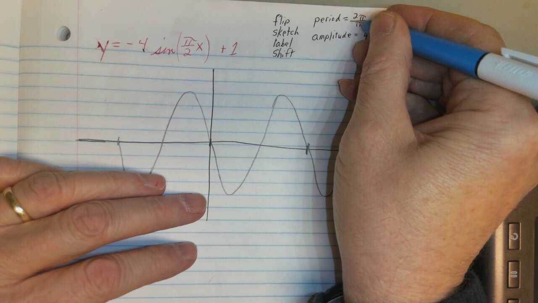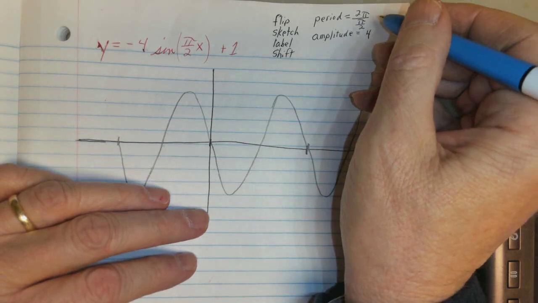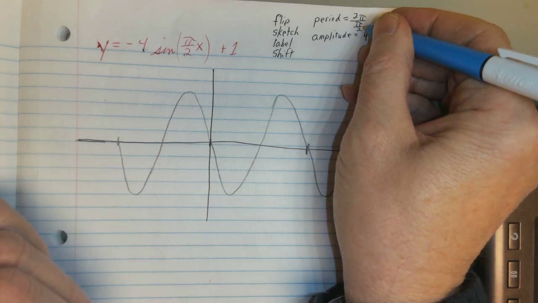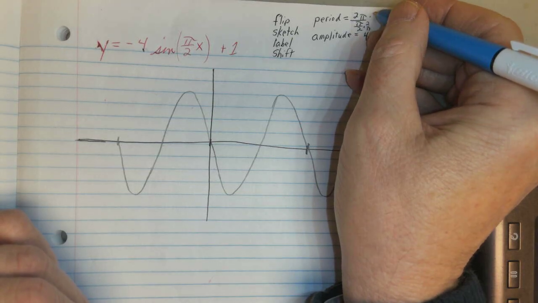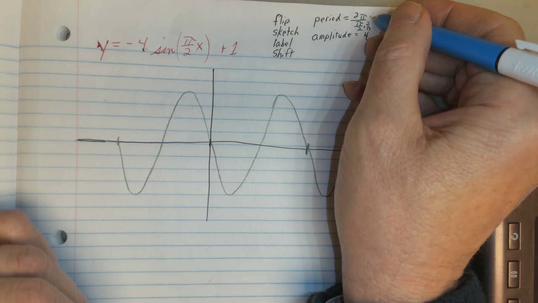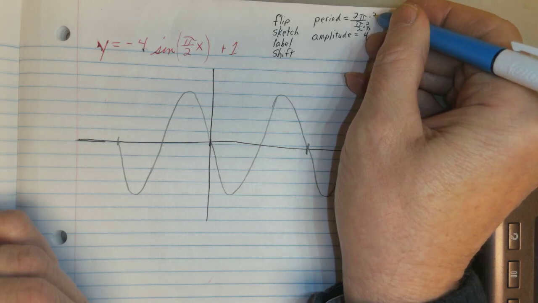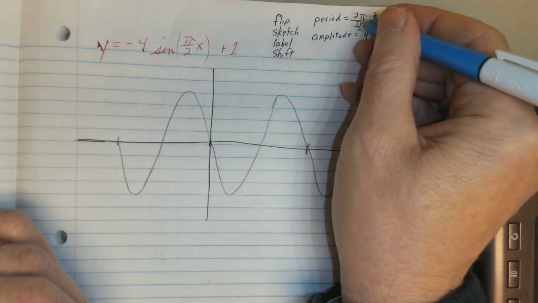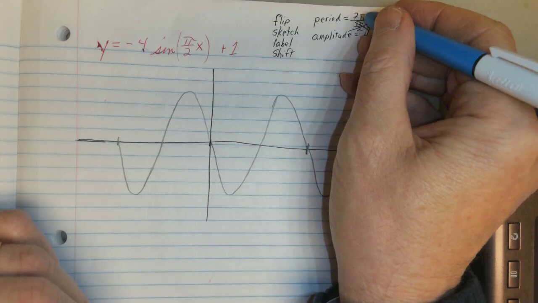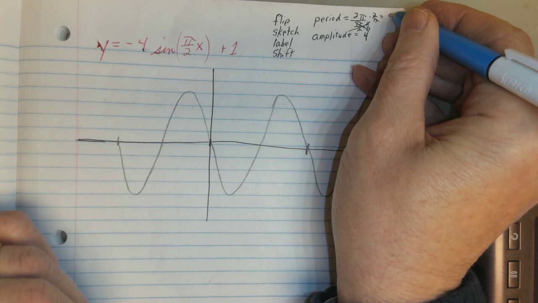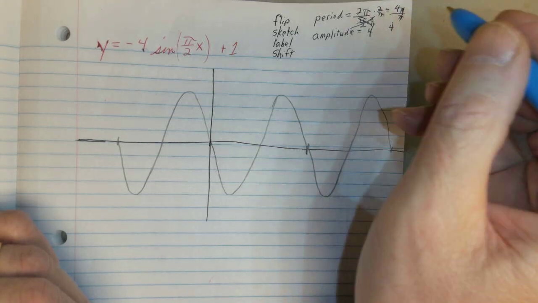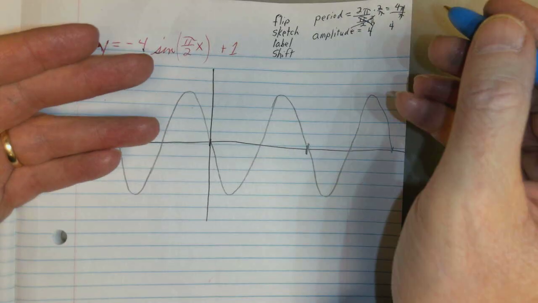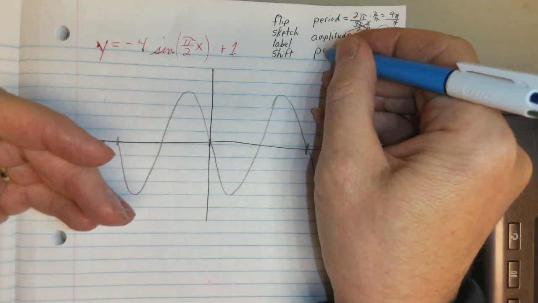Well, b is pi over 2. Okay, now this will give us an interesting result. So I'm going to multiply it by 2 over pi and multiply the top by 2 over pi, and the bottom is just 1, and the top is 4 pi over pi, which is 4. Or you can take 2 pi divided, but the period is equal to 4.